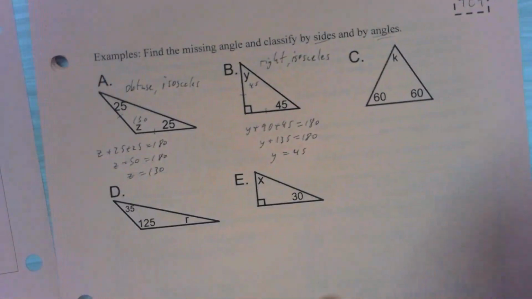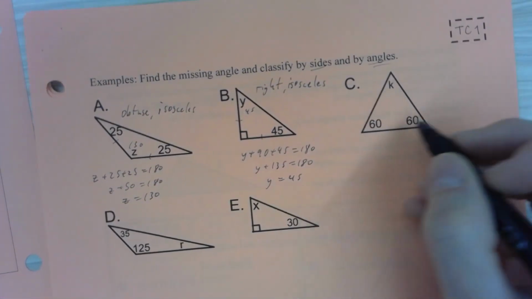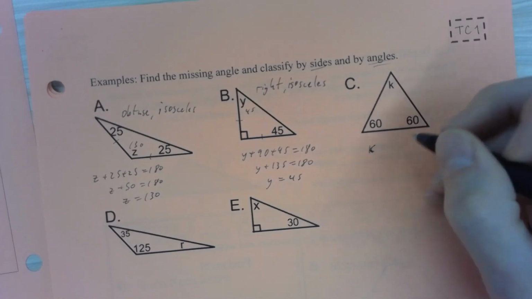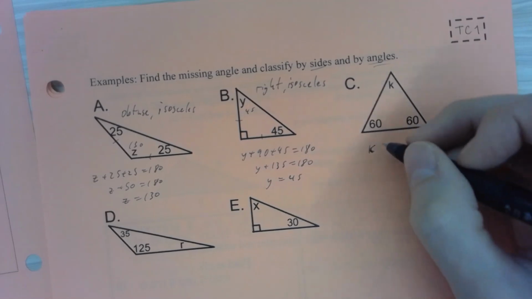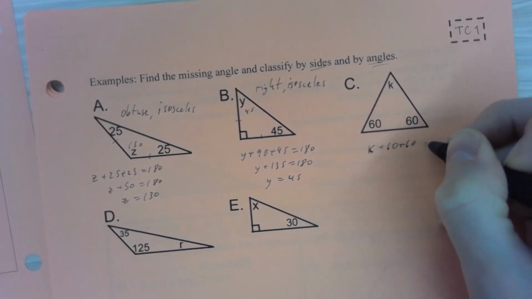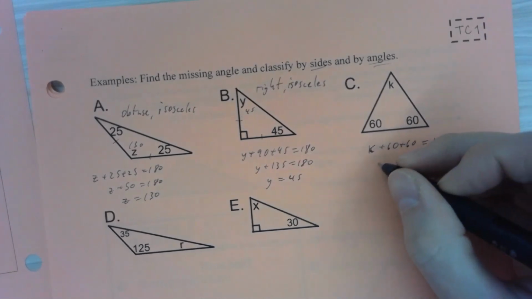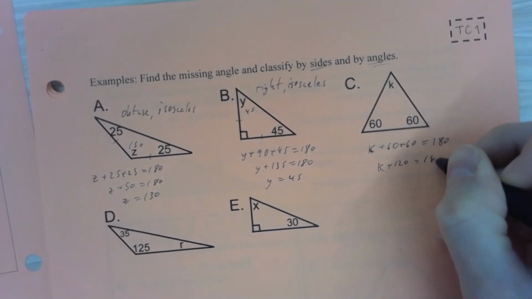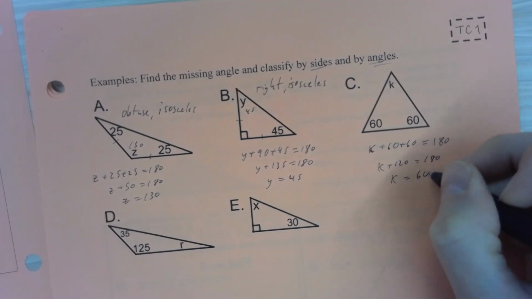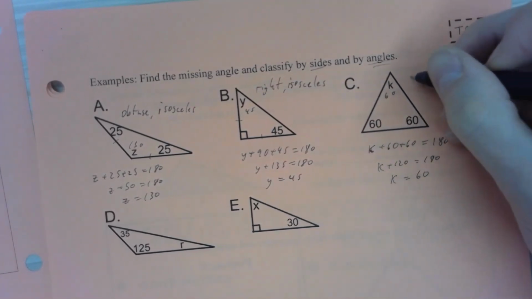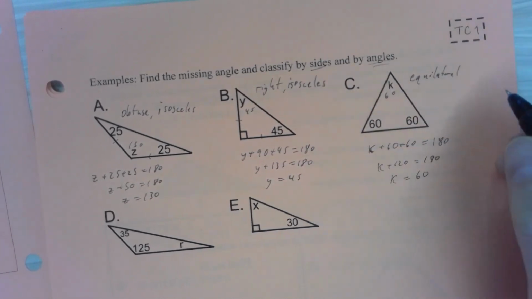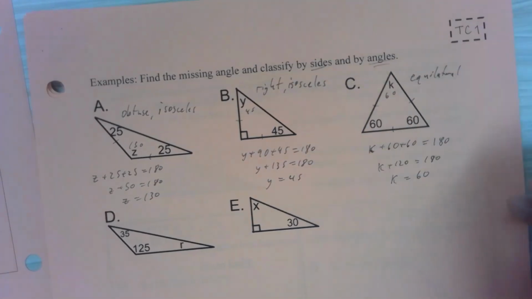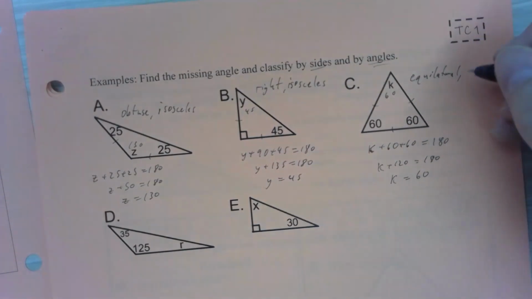Right isosceles. This one here, we have a K, we have a 60, we have a 60. Now, before you go saying, all right, I see two angles that are the same, this is isosceles, well, let's find out what K is first. We don't want to jump to conclusions. So K plus 120 equals 180. Subtract to find that K is also 60. So this is an equilateral triangle. Has three angles that are the same. It's also going to have three sides that are the same. Equilateral, and since all the angles are acute, it would be acute.